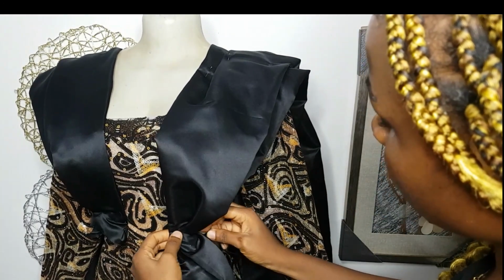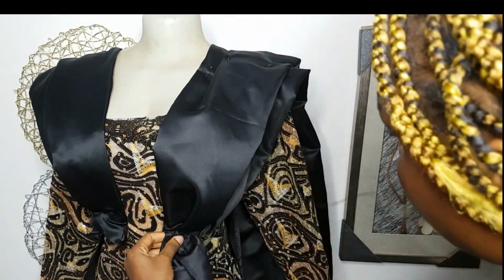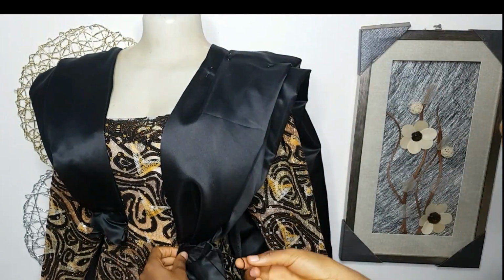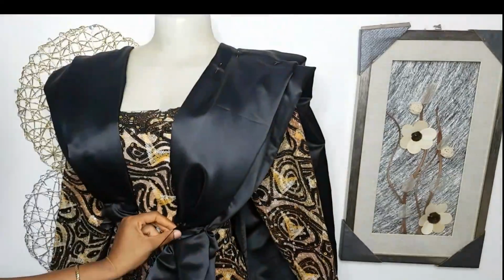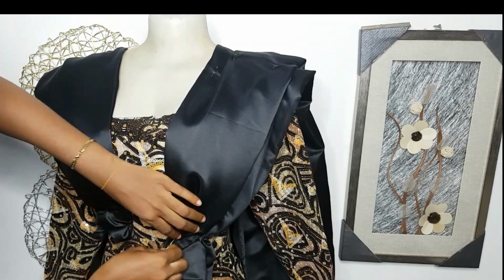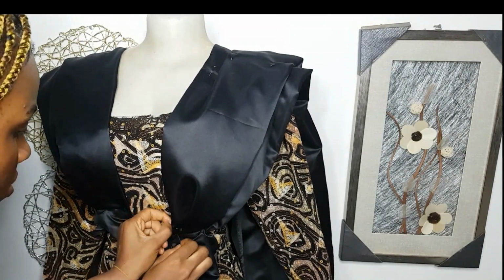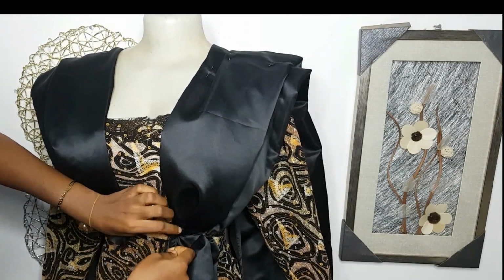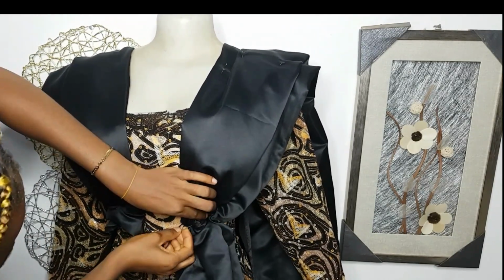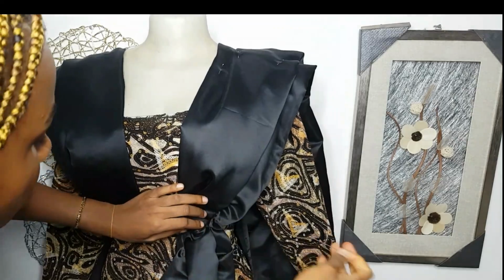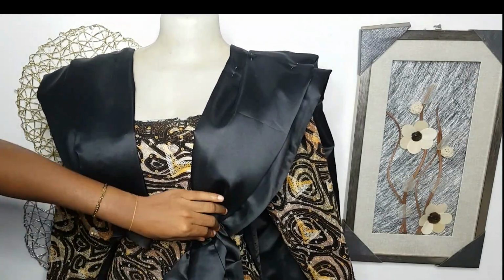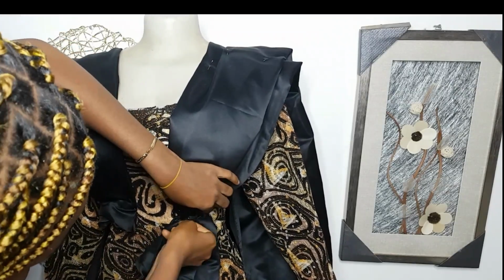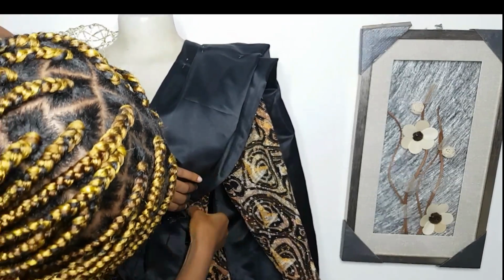First of all, you stitch the doll face together before attaching it to the main fabric. I have not shown you guys how to do the back. After sewing this side, I'll go ahead and trim off the excess, and then I'll also stitch down the other side.